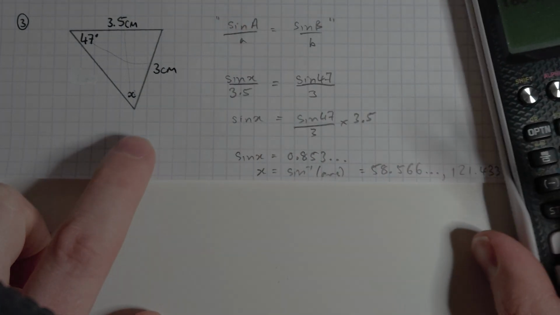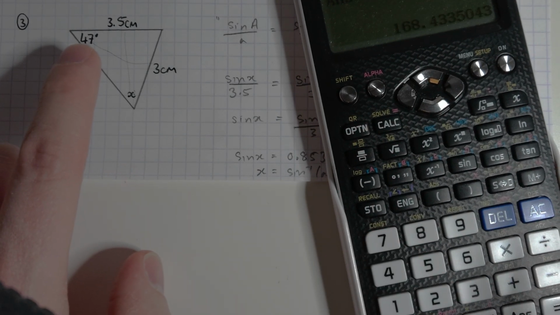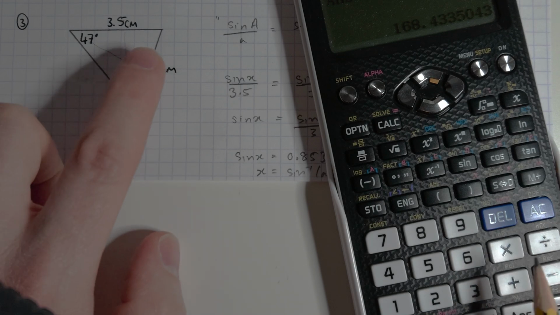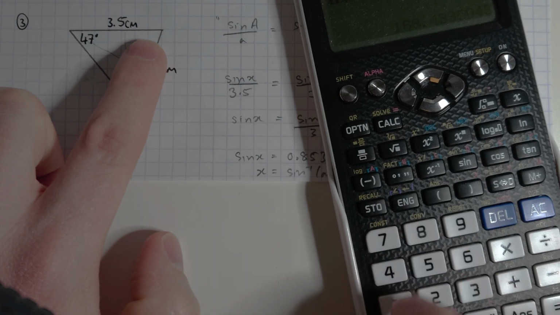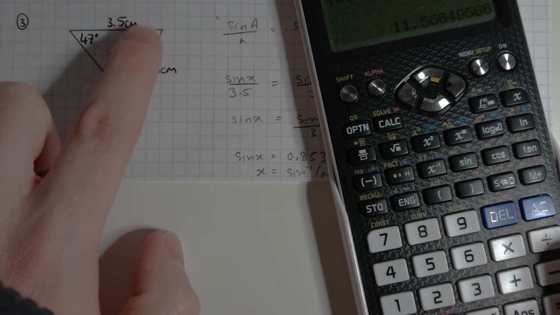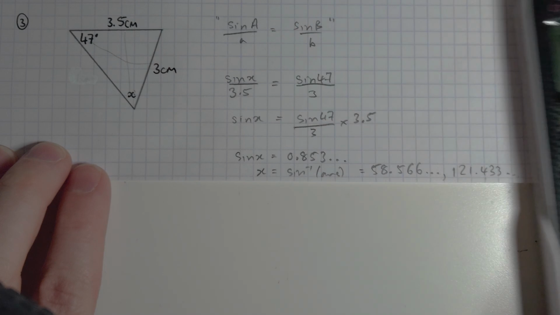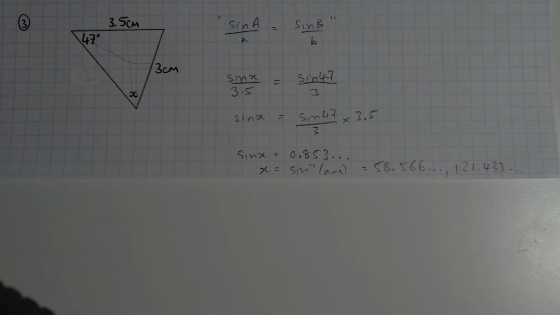Well, if it is 121.433 and the other angle is 47, then that's 168, and that does leave space for a third angle. It would be quite small, only 11.5-ish, but there is enough space for it. So actually, both answers are completely acceptable. This was an example of what we call the ambiguous case. So it's fine, both work.